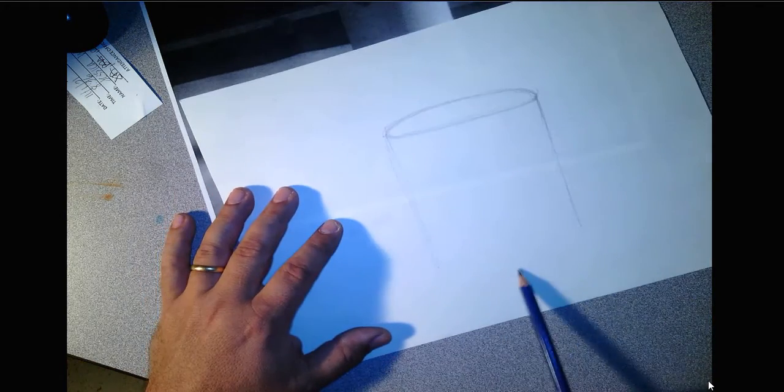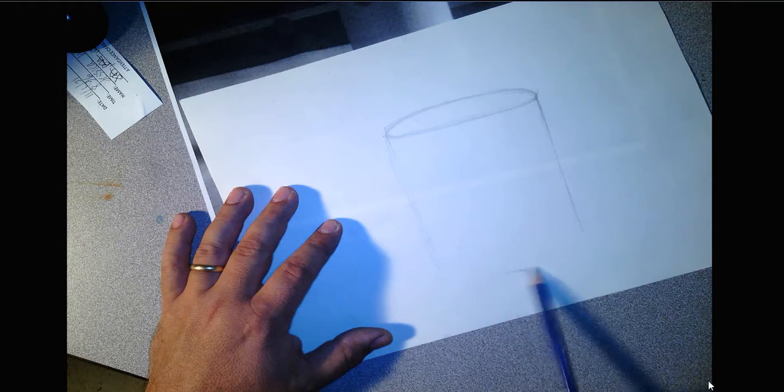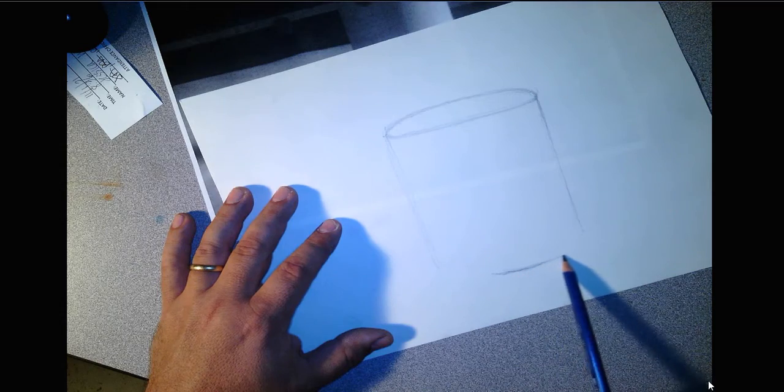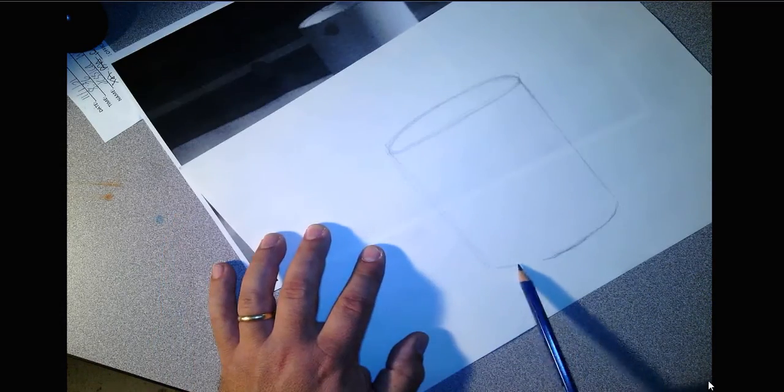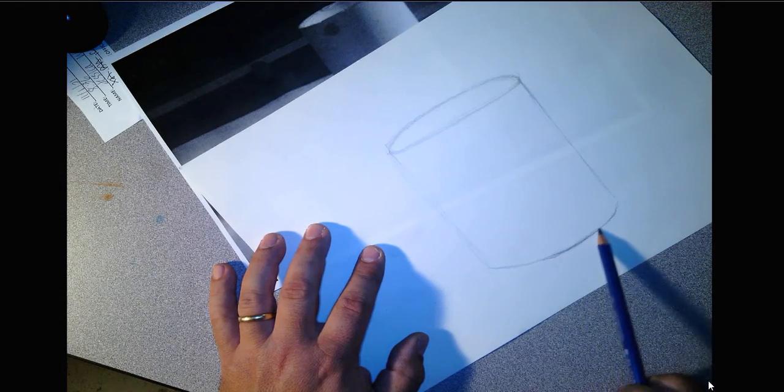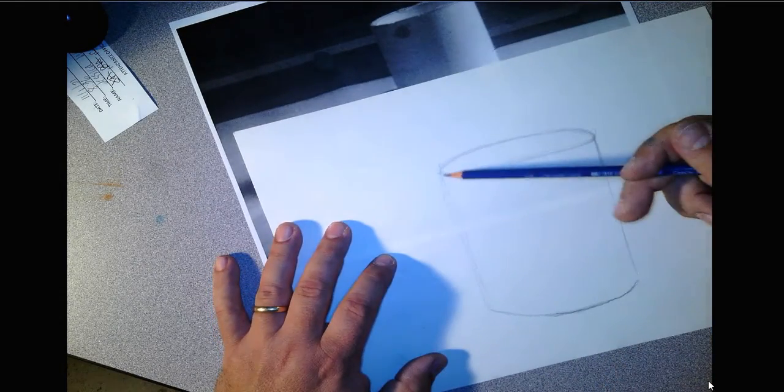So when I look at this, I'm going to say that this is the bottom base of my cylinder that comes in like this. If this is my bottom base, that means that the back edge is going to curve ever so slightly, coming back to those curved edges back in the back.